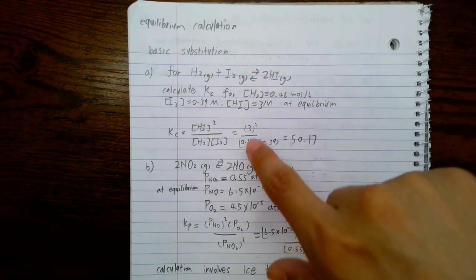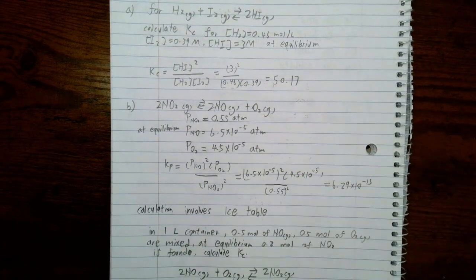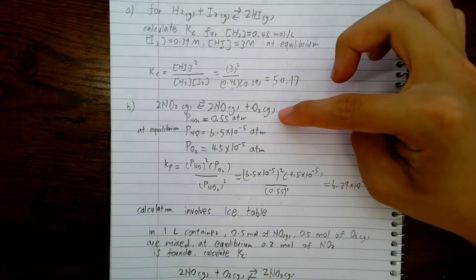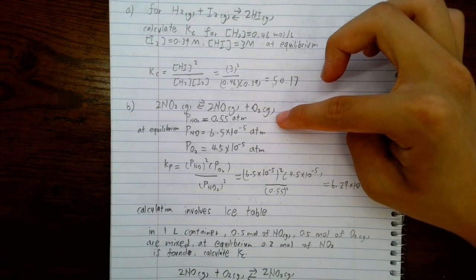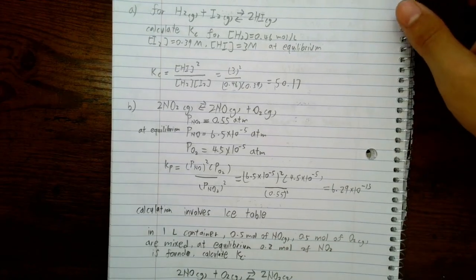We just need to sub in the values and we get K. This one is just for gases, and we use the partial pressure for each gas substance and sub into the formula. We can calculate the Kp in this case.